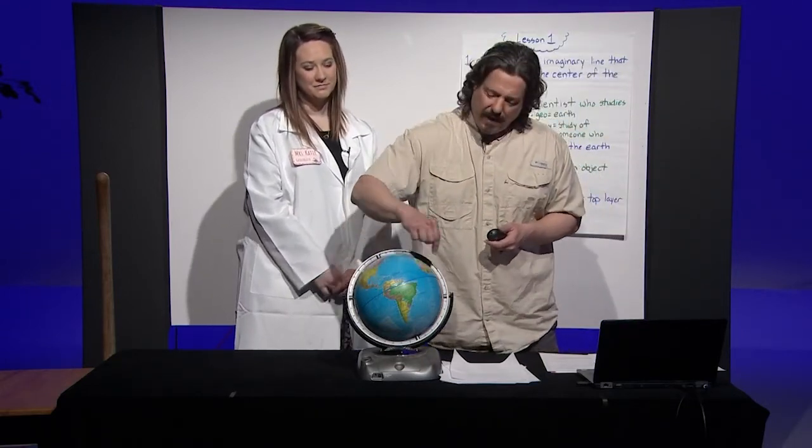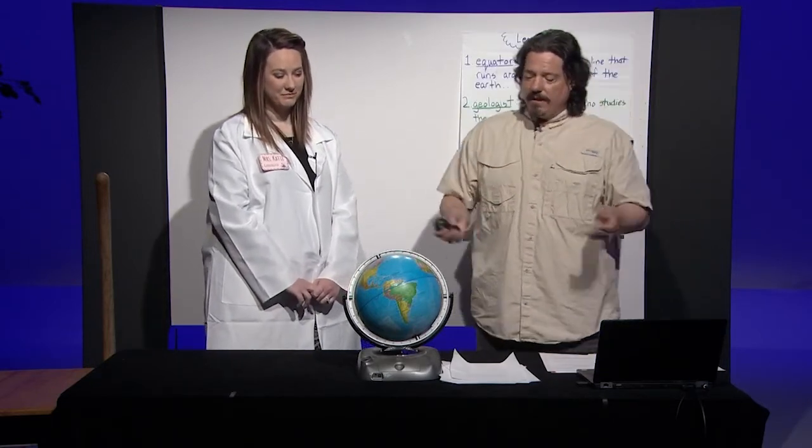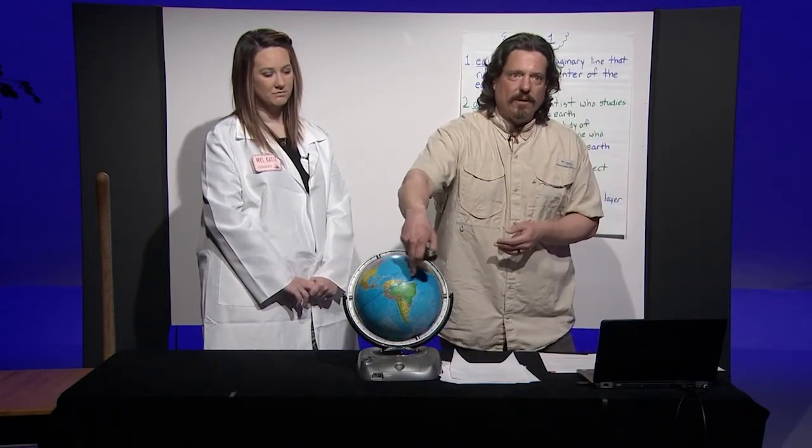But remember, this is an imaginary line. If I went somewhere on the Earth and I said I need to find the equator, you're not going to actually see a line, but you can be where the equator is.